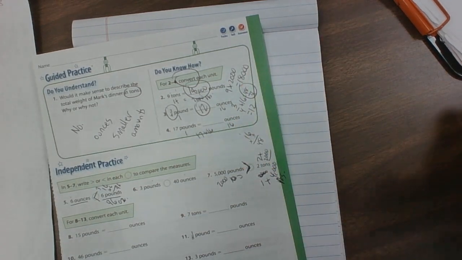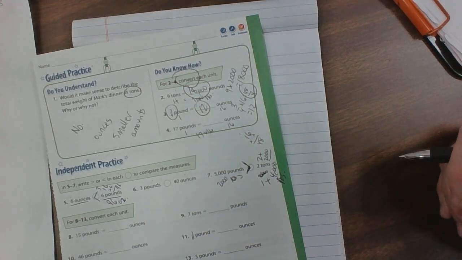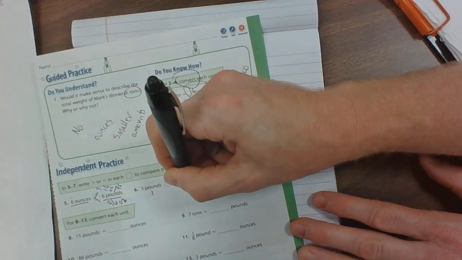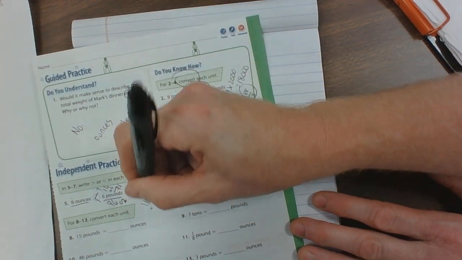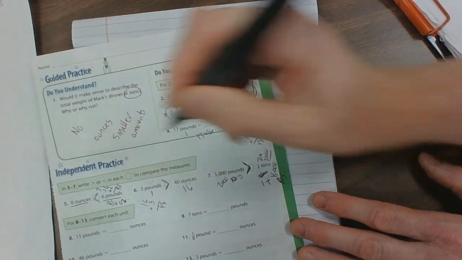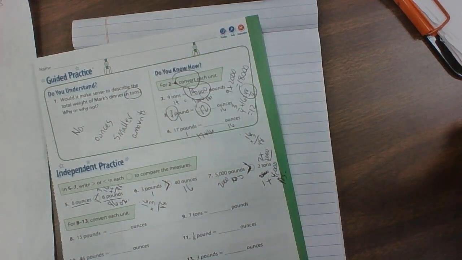Okay? So we want to do those conversions, guys. Here you would turn pounds into ounces. So one pound equals 16 ounces, right? So 16 times 3 is 48. 48 is greater than 40.